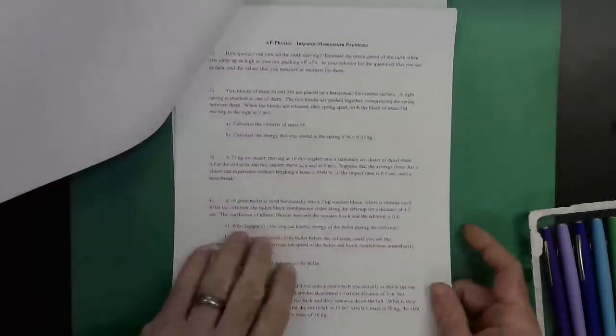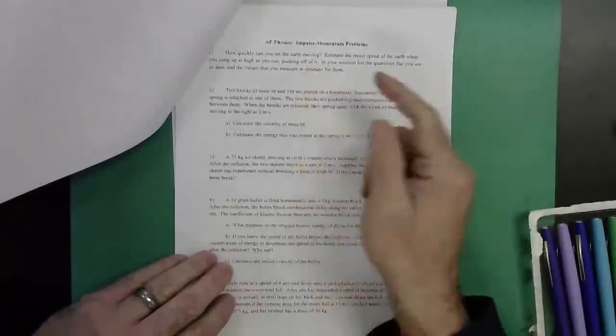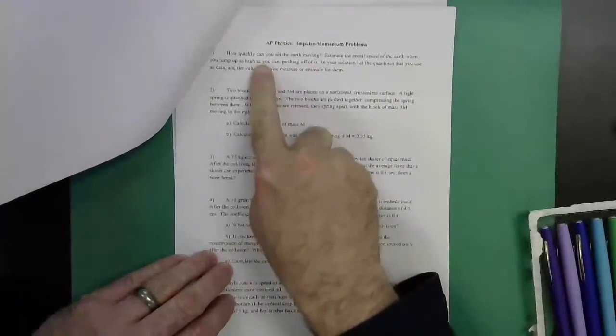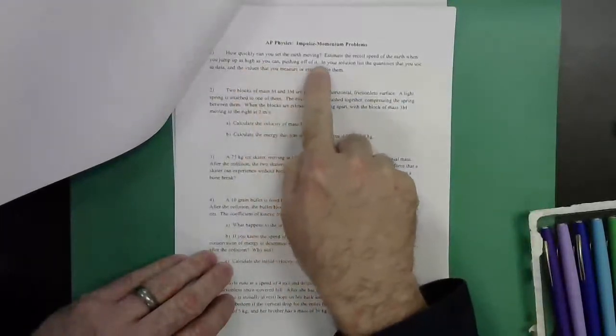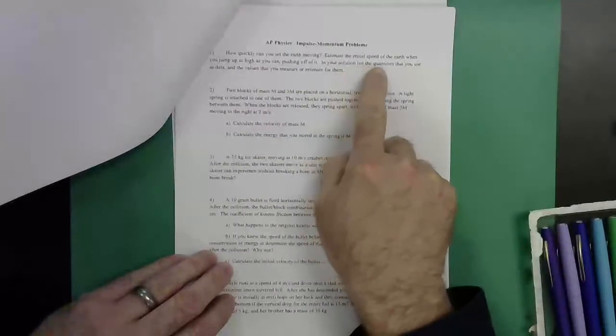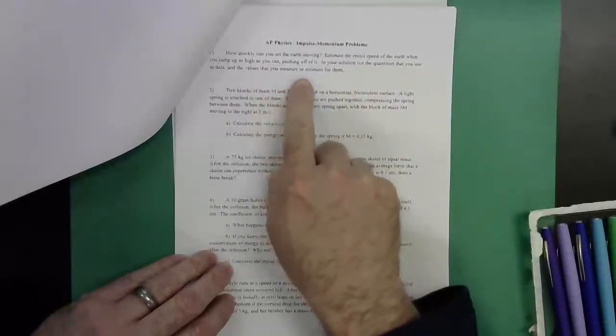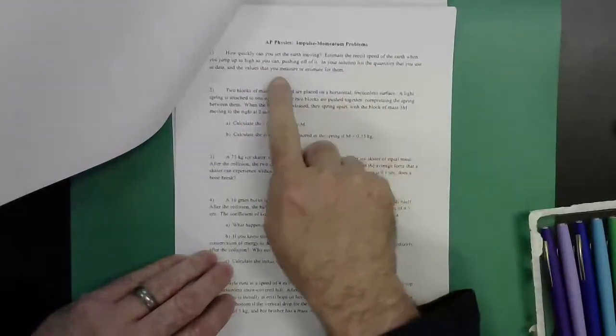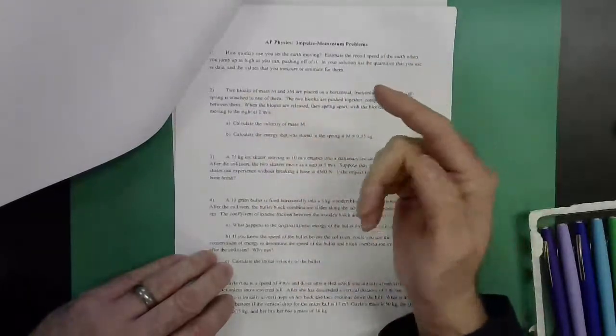All right, here we are for AP Physics impulse momentum problems. Let's try problem one. How quickly can you set the Earth moving? Estimate the recoil speed of the Earth when you jump up as high as you can, pushing off it. In your solution, list the quantities used as data and the values that you measure or estimate for them.